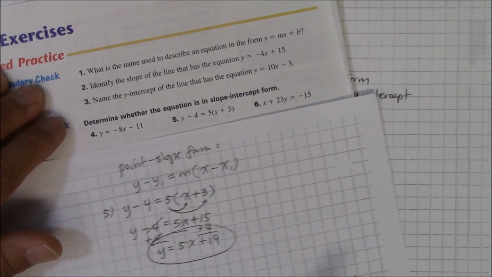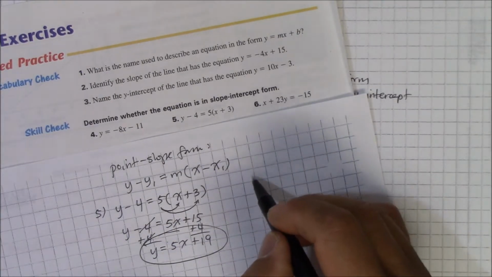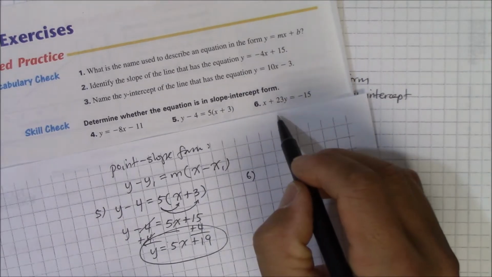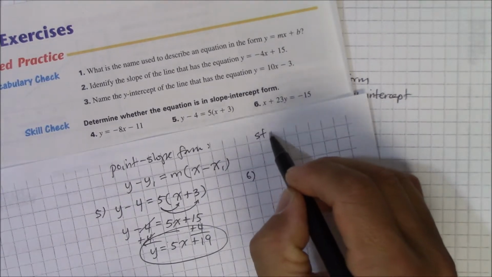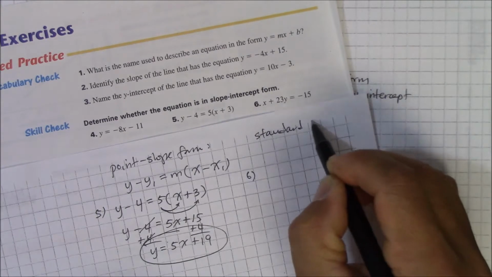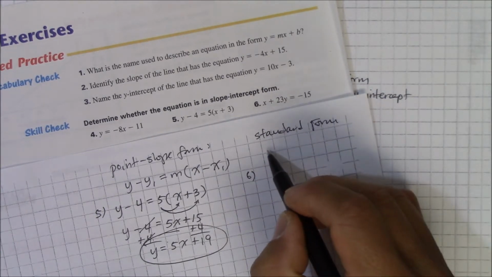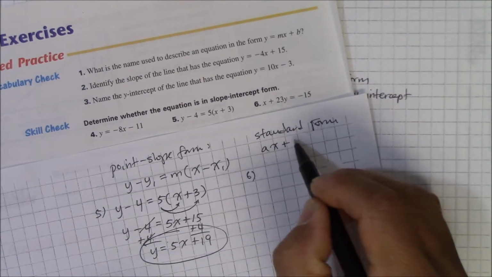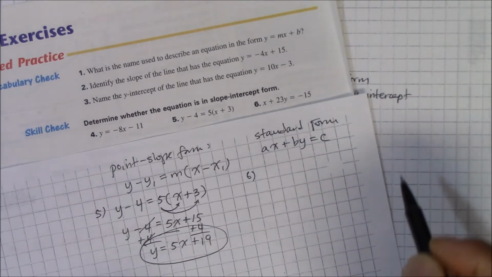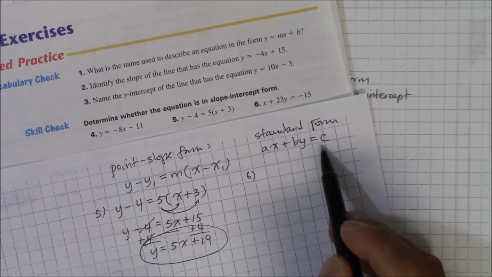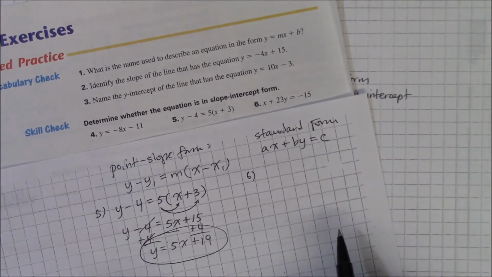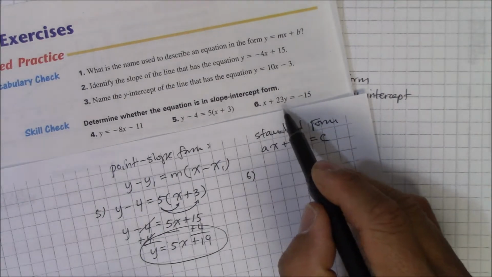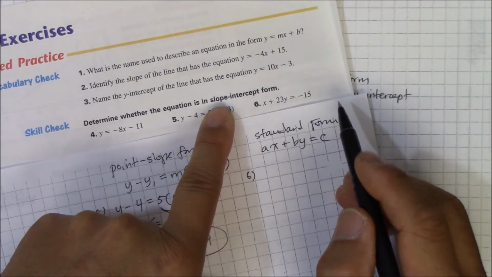How about number 6? Number 6 is what you call a standard form. Generally it's written as ax plus by is equal to c. That's what it looks like, see? But how do we take that standard form and write it in slope-intercept form?